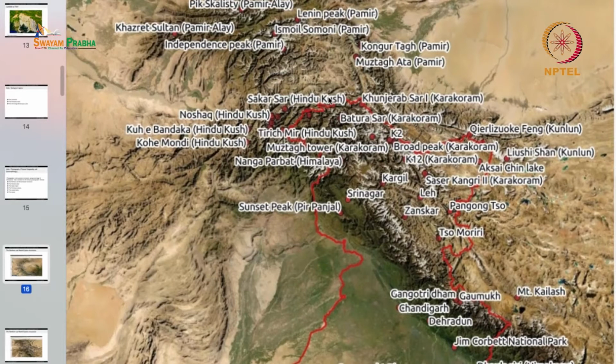Then this is followed by the Hindukush Mountains. Now these ranges are the Hindukush Mountains. So here we have the peaks such as Sakarsar, Noshak, Kuh-e-Bandaka and Kohemundi. So these are the Hindukush Mountains. We also have this Tirishmir that belongs to the Hindukush Mountains.